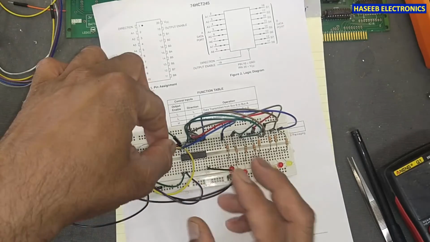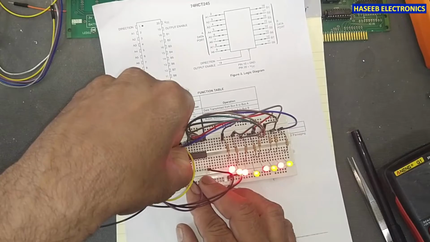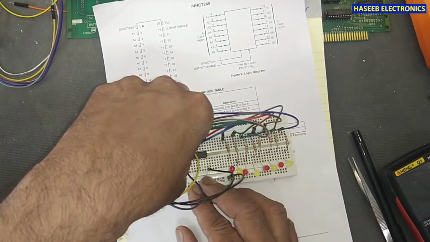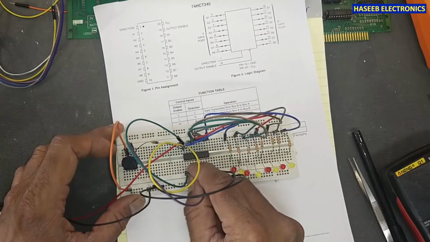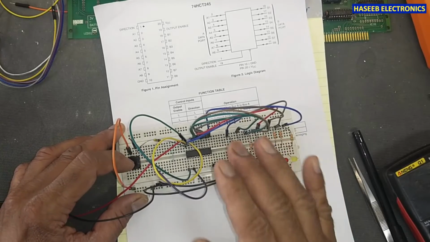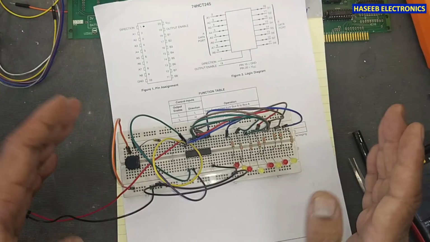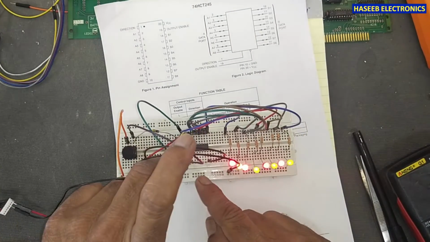We connected pin number 19 to high, so the IC will go into off state. It will not receive any input or give any output. If we apply any input, high or low, to any side, it will work as if it is not present in the circuit at all. We can enable this IC by connecting it to the ground.